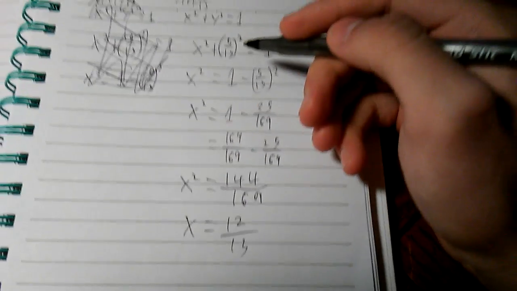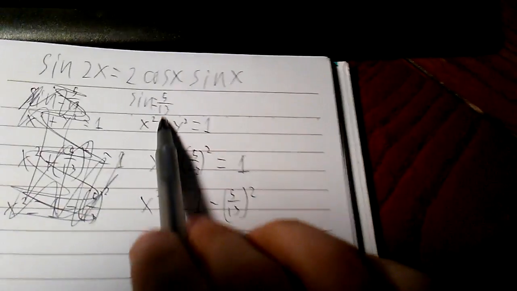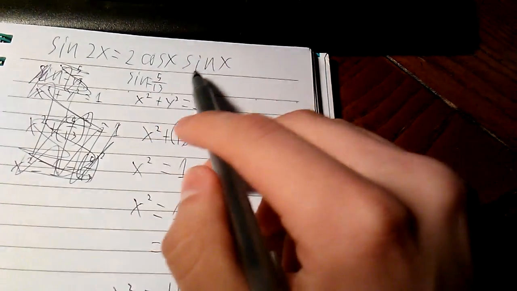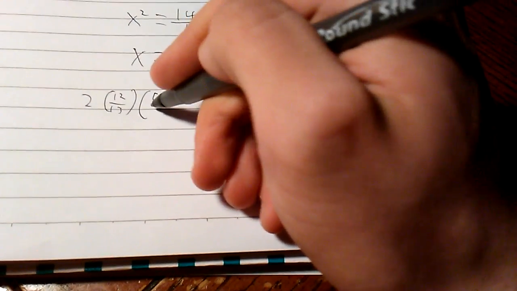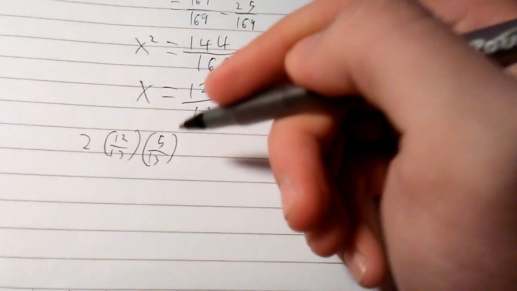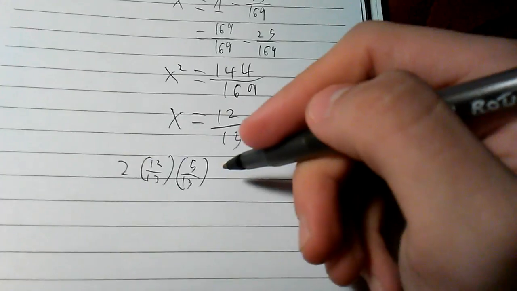We now know what our x is, and we know what our y is, so we can substitute into this nifty little equation up here. We have 2 cosine x times sine x. Our cosine x is 12 over 13, and our sine x is 5 over 13. So it becomes 2 times 12 over 13 times 5 over 13. That equals sine of 2x.